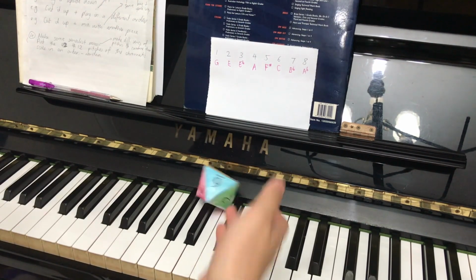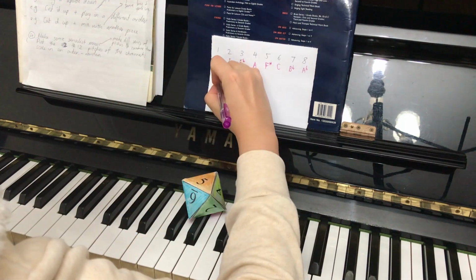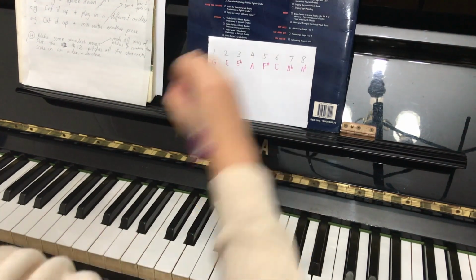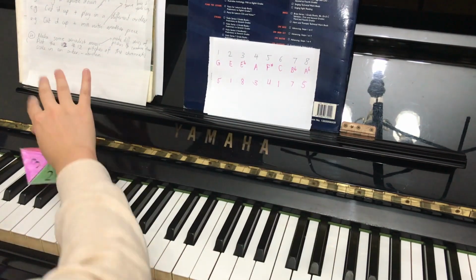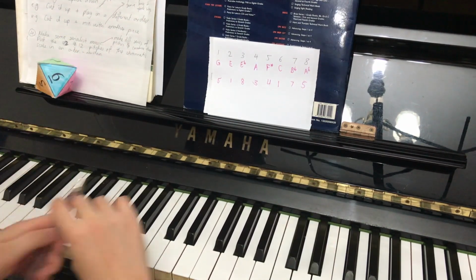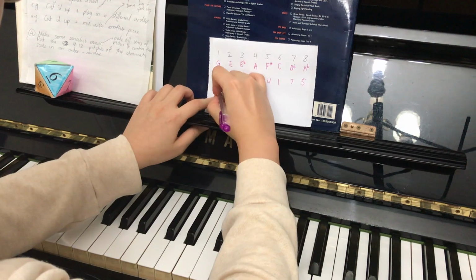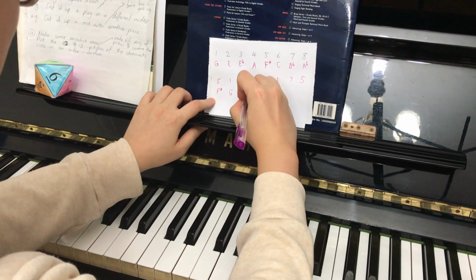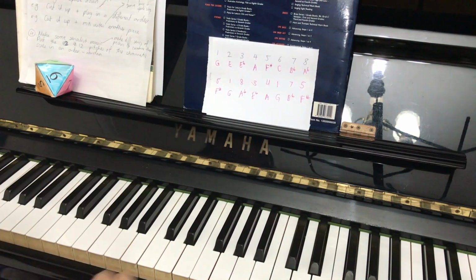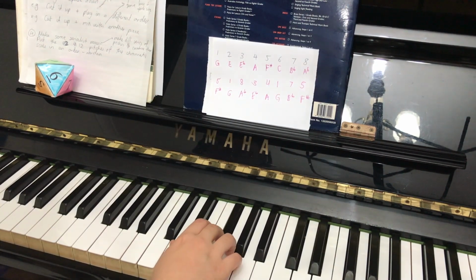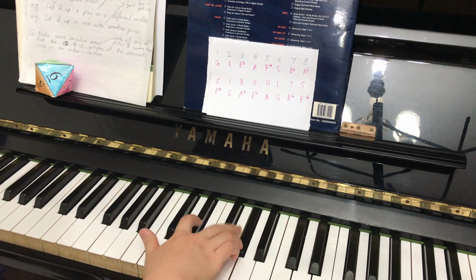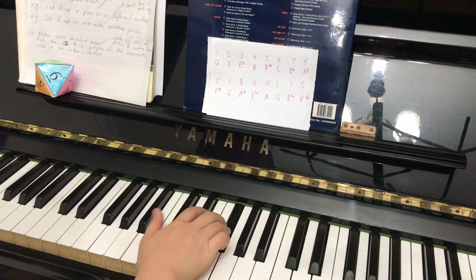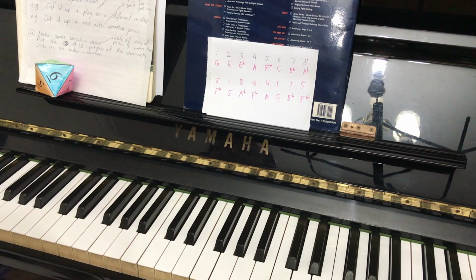Then you roll the die. Oh, a 5. Okay, let me get another one. I'll say that's a 1. Then you can match up the numbers to the notes. So 5 I said would be F sharp, 1 would be G, 8 would be A flat. Now let's see what it sounds like. Wow, that sounds very funky.